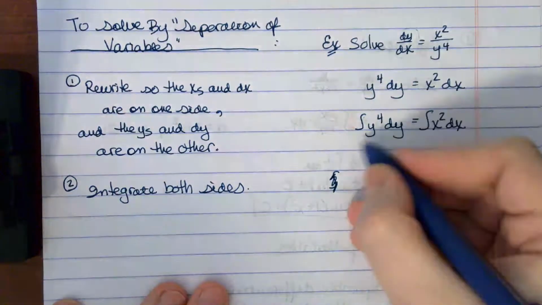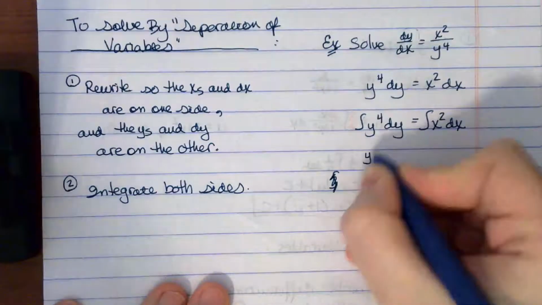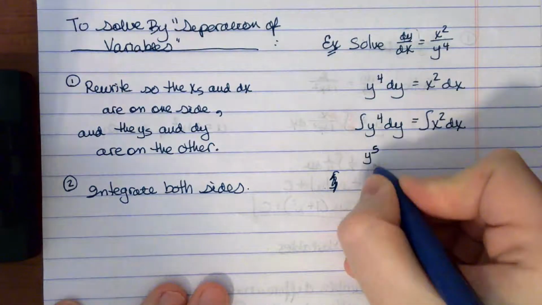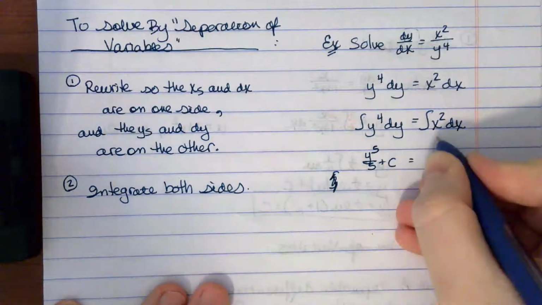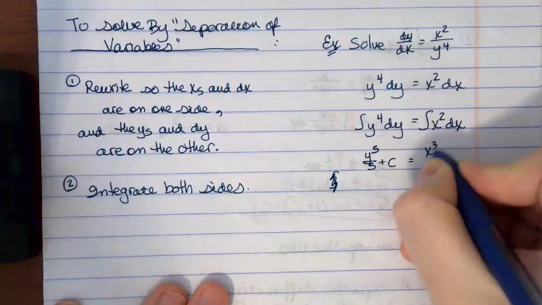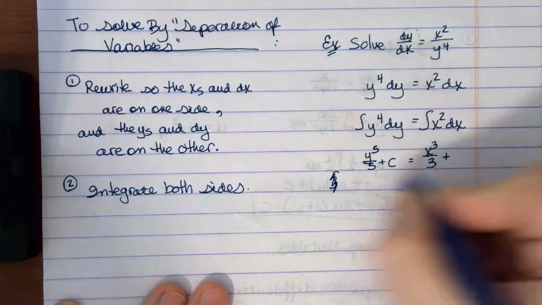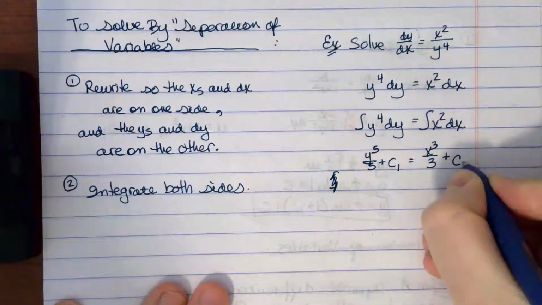When I integrate y to the fourth, I get y to the fifth over 5 plus a constant. When I integrate x squared, I get x cubed over 3 plus a constant, a different constant. Let me call them c1 and c2.